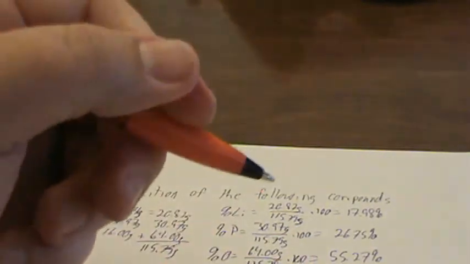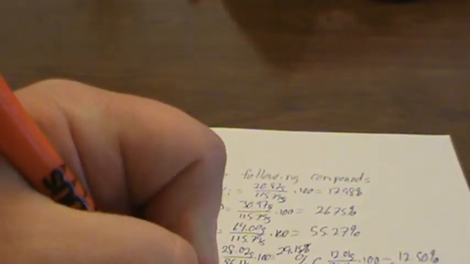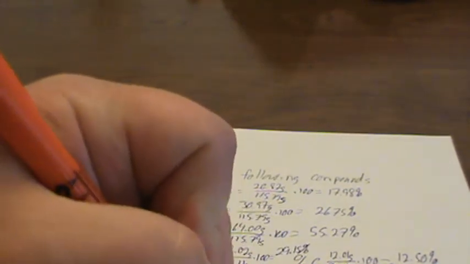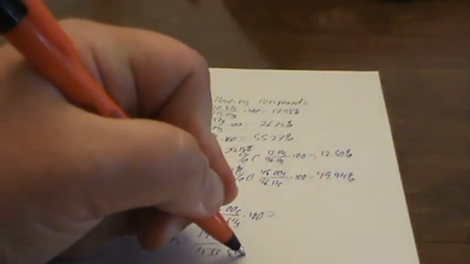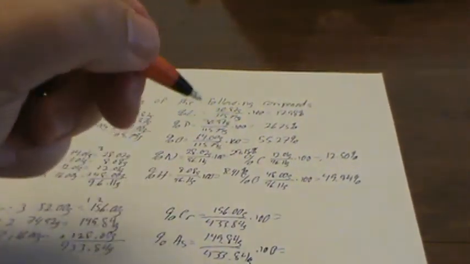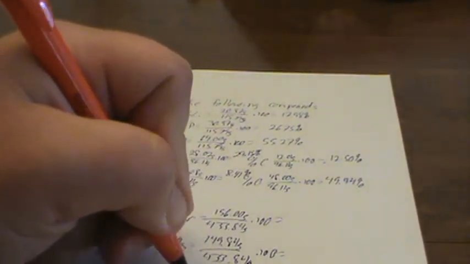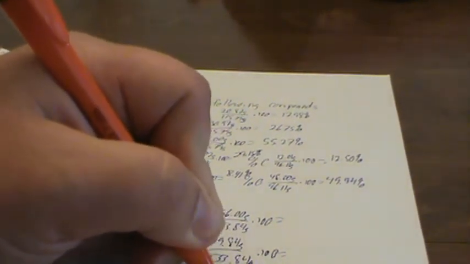So percent chromium, 156 grams over 433.84 grams times 100. Percent of arsenic, 149.84 grams over 433.84 grams times 100. And percent oxygen, 128 over 433.84 grams times 100.